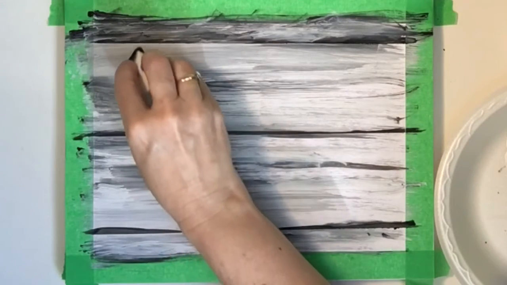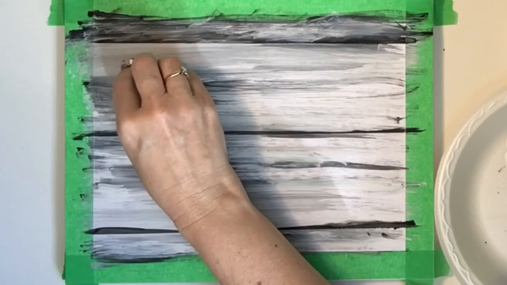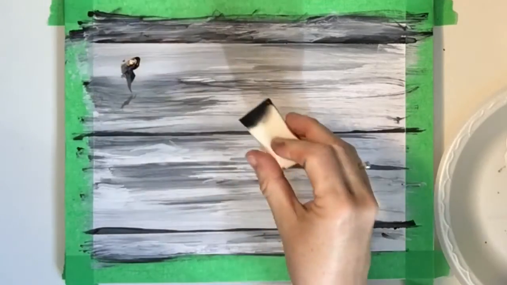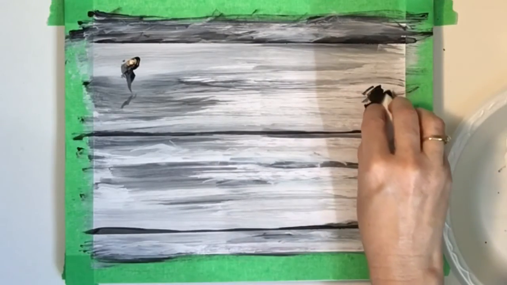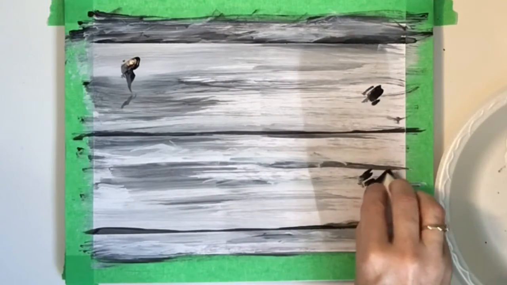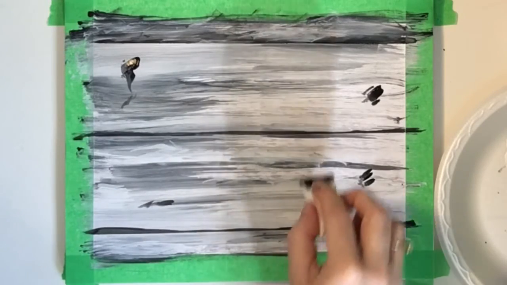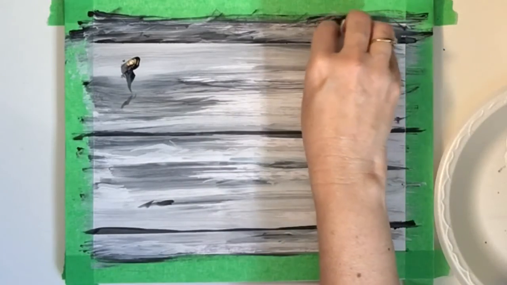Using our makeup sponge, again with a tiny bit of black, we're going to add a few little details to our wood to make it look more realistic. Look at the reference photo and see if there's any little cracks or knot holes or marks or anything like that, and just sort of make the basic shape with the black. We're going to go over it with white again just to define the shapes.